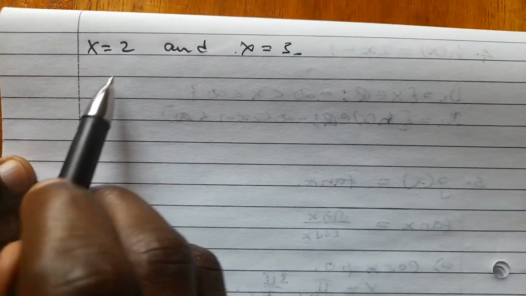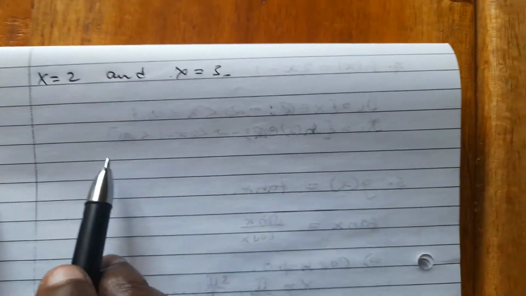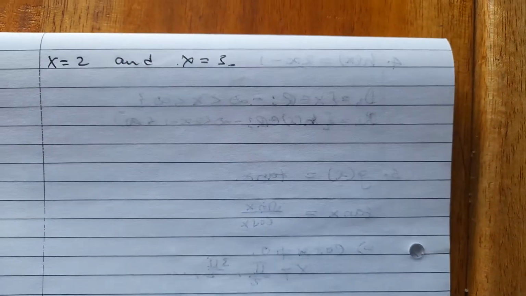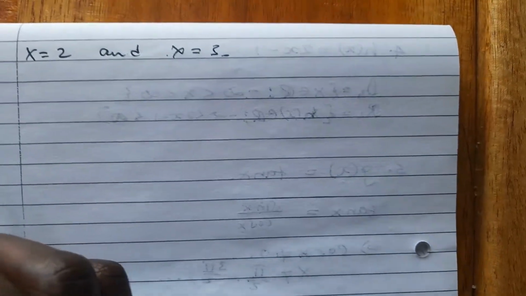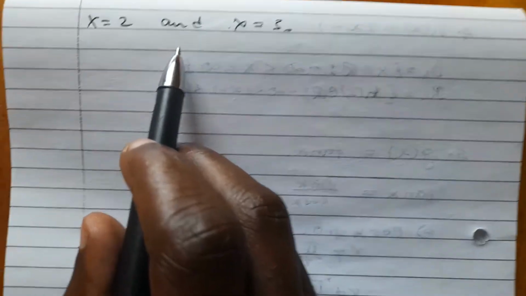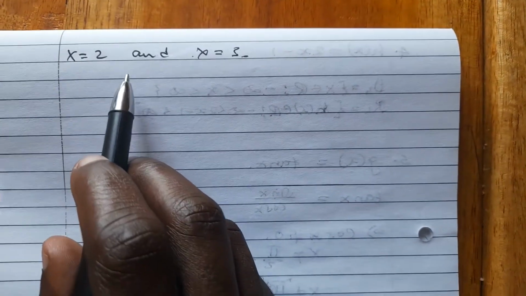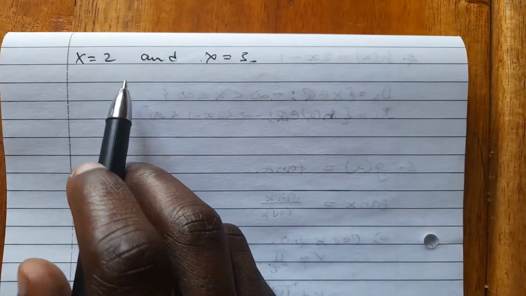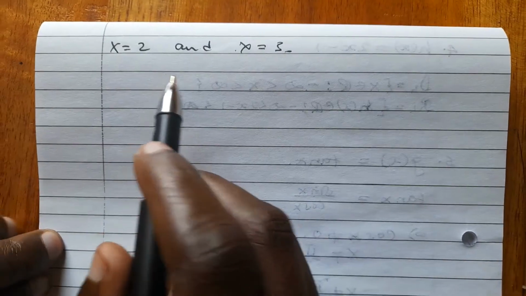Remember, it was x greater than or equal to 2 and x greater than or equal to 3, but we only write this because we want to do the sign analysis test. The sign analysis test is done to determine where the function is actually defined, by testing the points between 3 intervals.